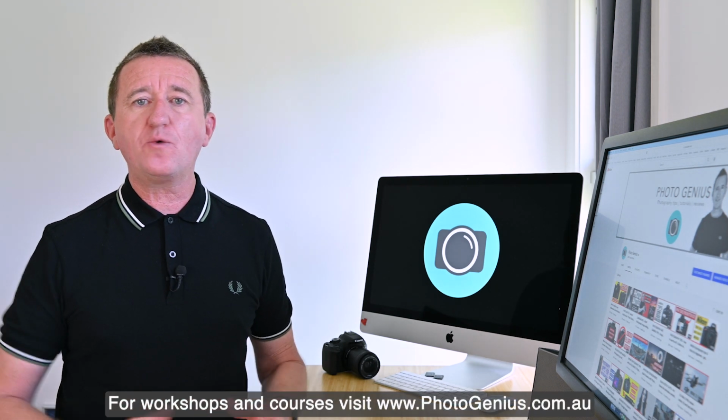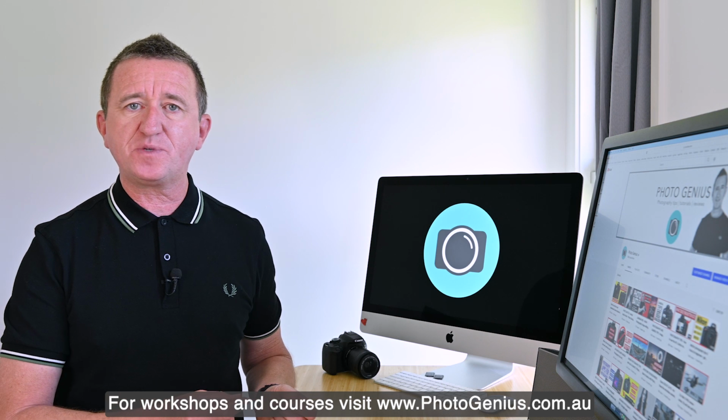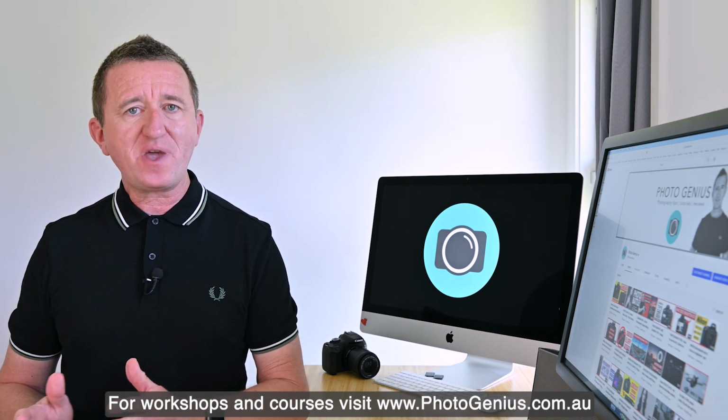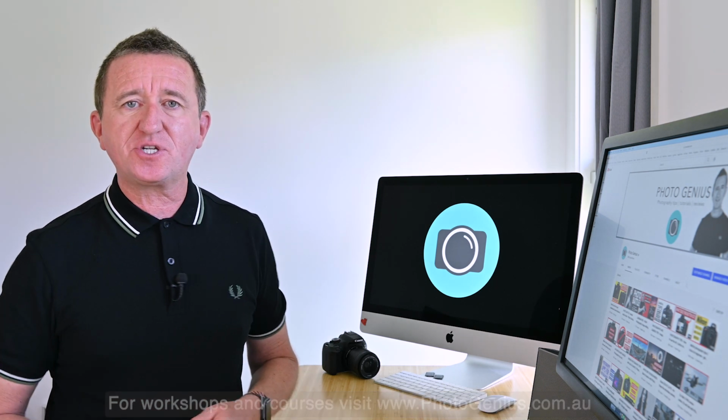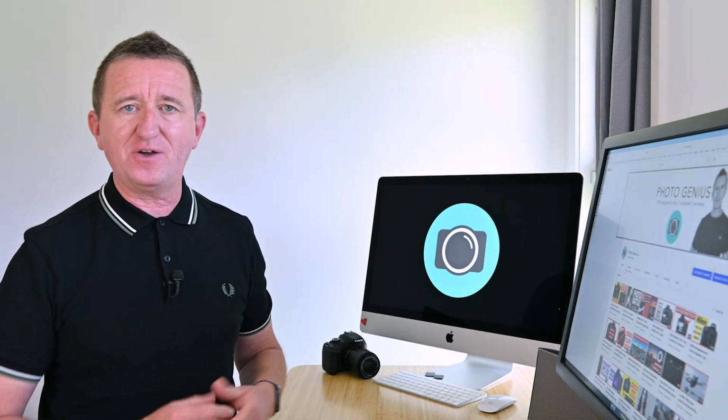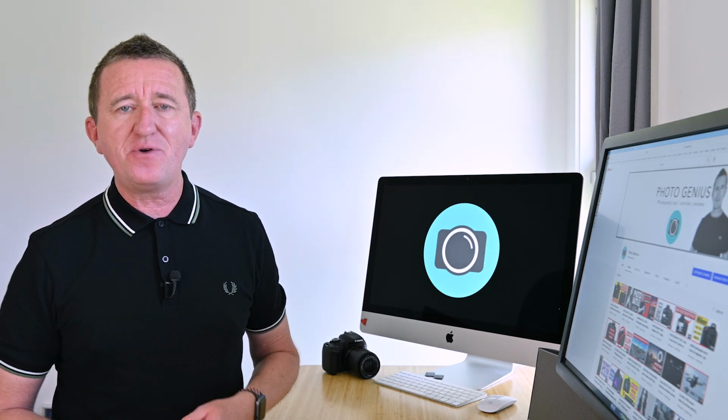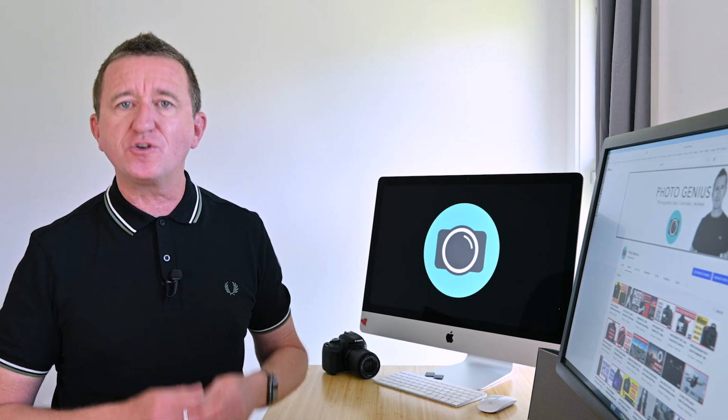So in this week's video, we're going to take a look at what are the differences between JPEG and RAW images. I want to talk about the advantages, but also look at the disadvantages. So by the end of the video, you can make an informed decision that suits you.